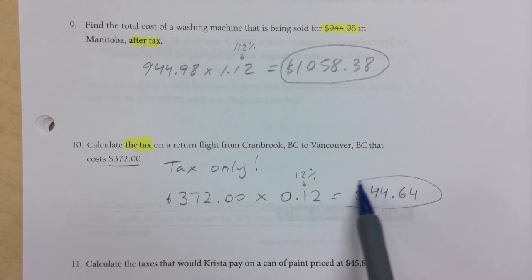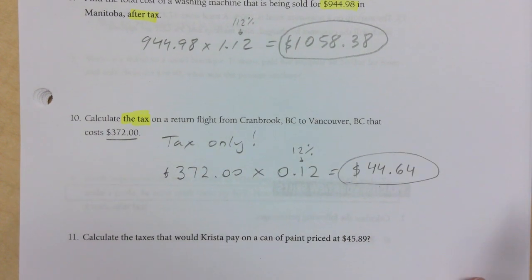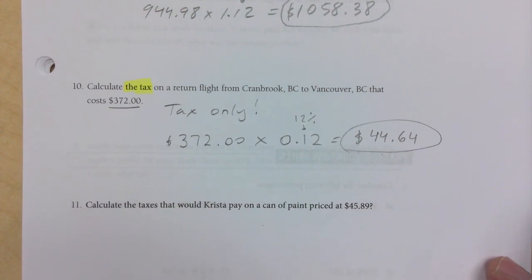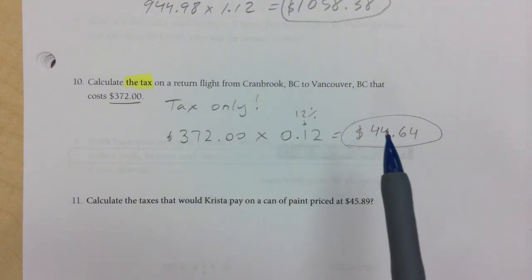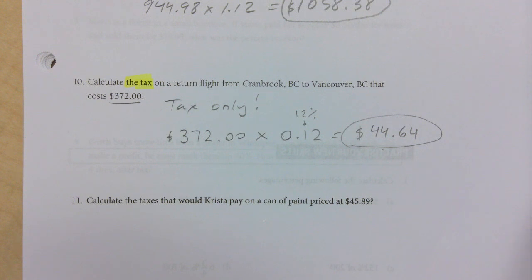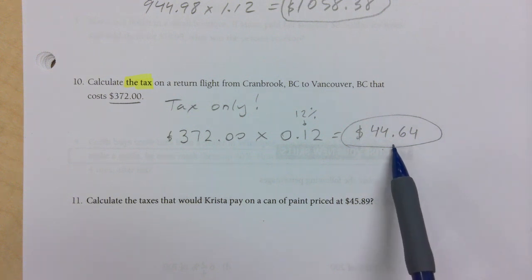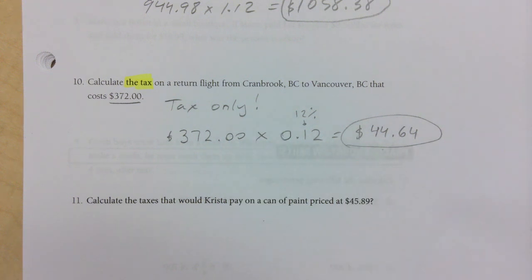So I'm in the same boat as you now, having to redo all my answers. Okay. So it's taxes only, not total cost after tax. So these would be the taxes you pay on that flight.